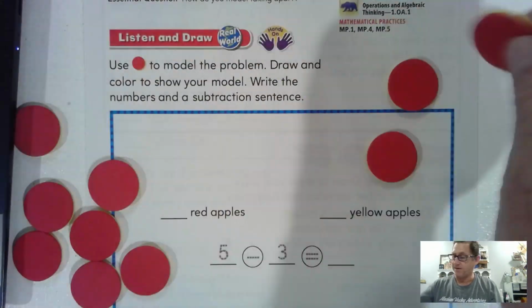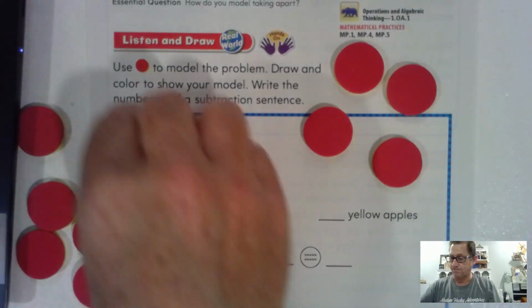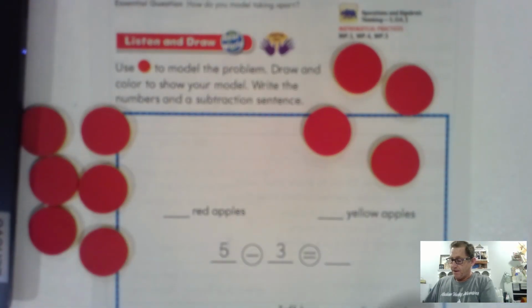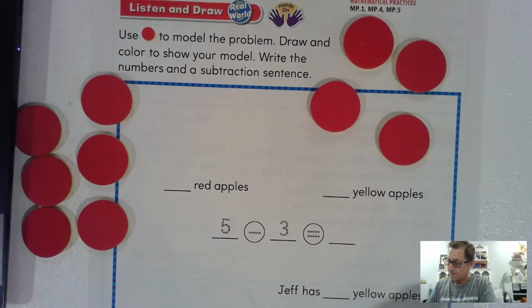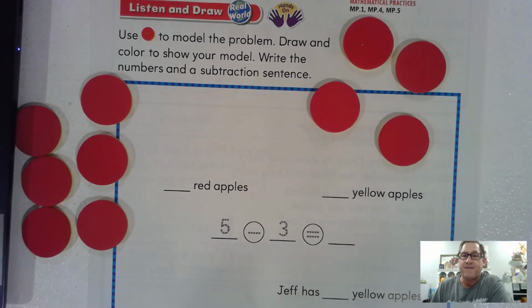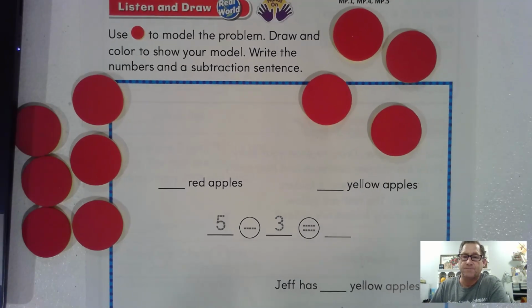Let me rearrange my counters a little bit. Jeff has 5 apples. 3 of the apples are red. The rest are yellow. How many apples are yellow?